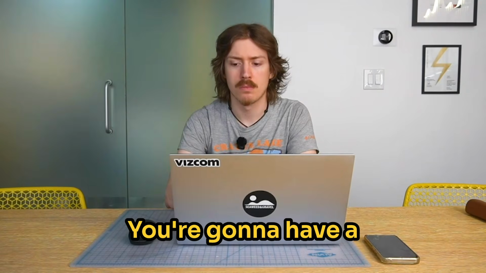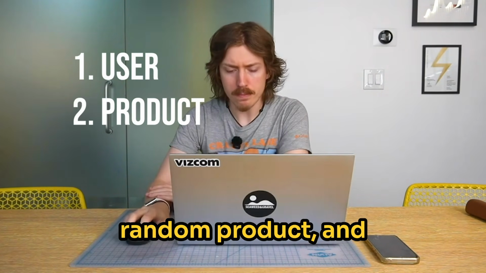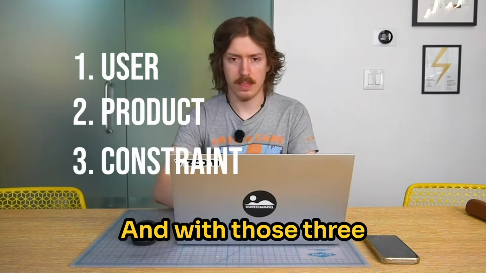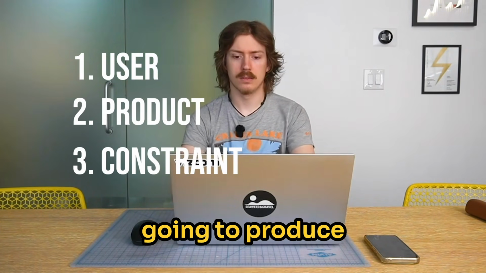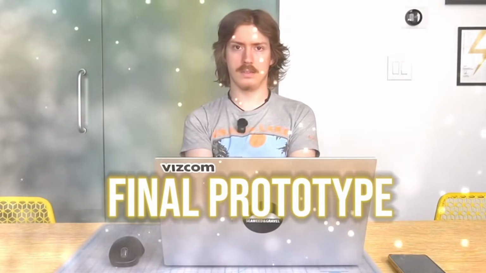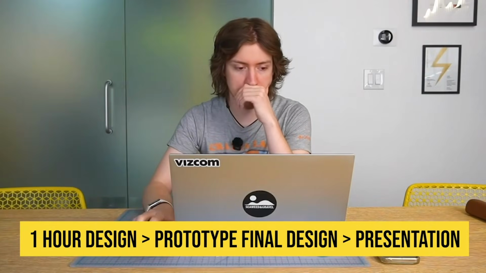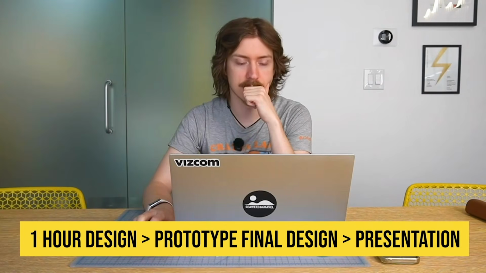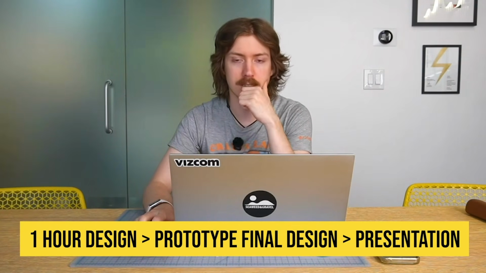You're gonna have a random user, a random product, and a random constraint. And with those 3 random things, you're going to produce a final prototype. A prototype? That's right. For 1 hour. We'll have you ideate for the first hour, and then we'll take the good time to actually make the prototype afterwards.